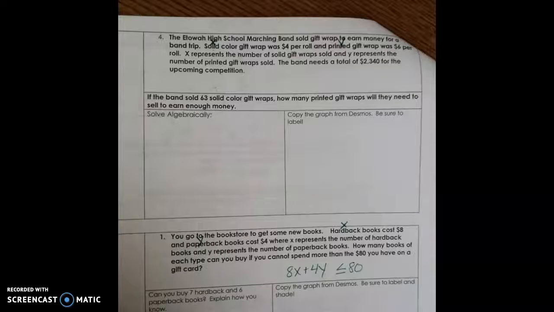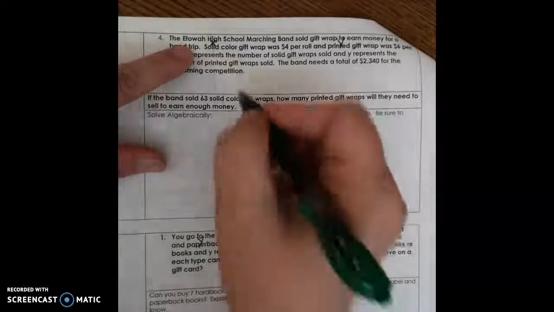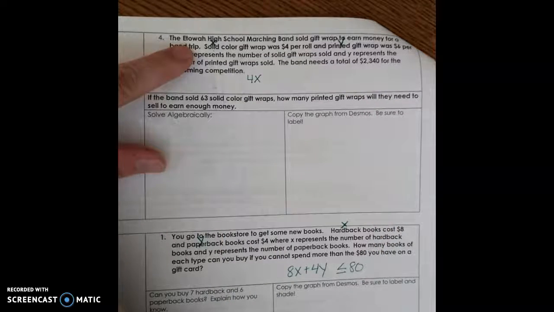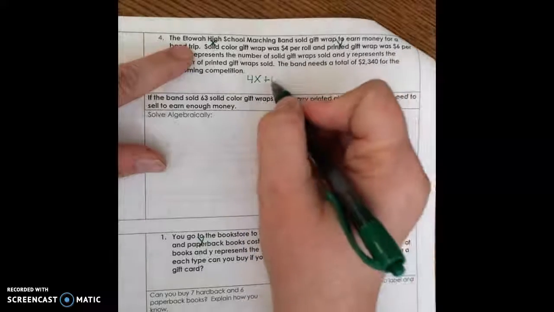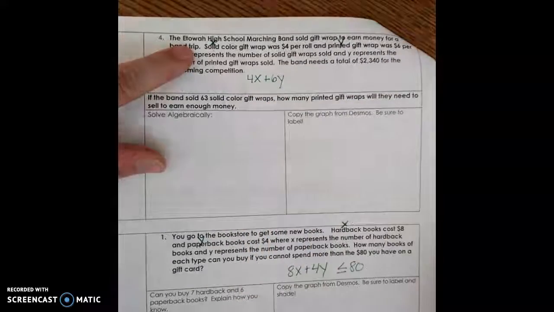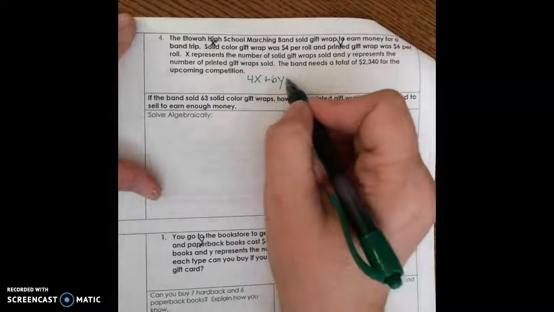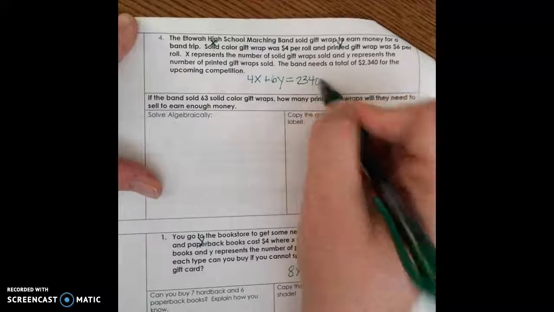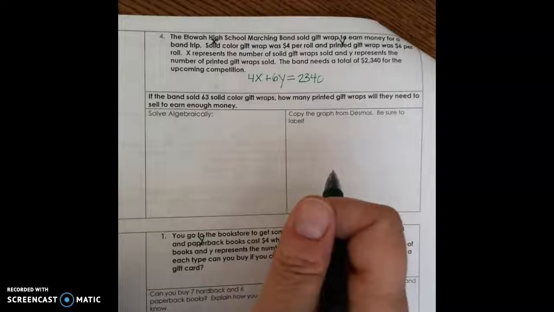So solid colors are $4 per roll. So $4 times the number of solid rolls sold will tell you how much money you make from solid, plus $6 times the number of printed rolls sold will tell us how much money we made from the printed rolls. And together, I need those to equal $2,340 so they can go on the trip. From there, you can make your graph in Desmos.